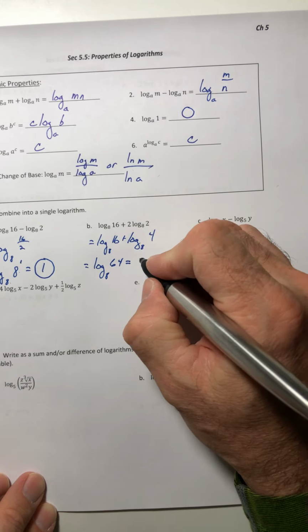Okay, now property number 8, we have different logs, or sorry, different bases. So the properties aren't really going to apply except for one of them. And that one property is the 7th one, the change of base. Because look what happens when we change them to the same base. Personally, I like to go with the natural log, the ln. If you want to use log base 10, that's totally fine. But I like the ln.